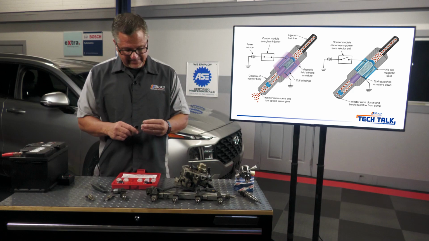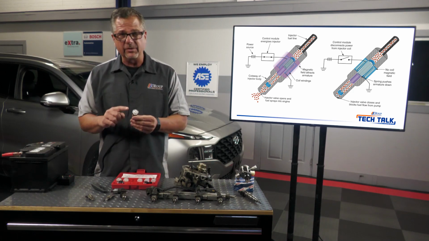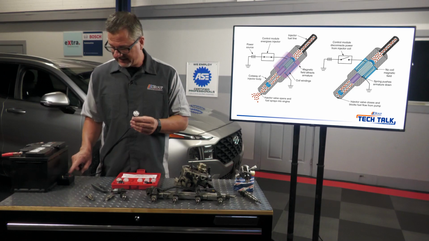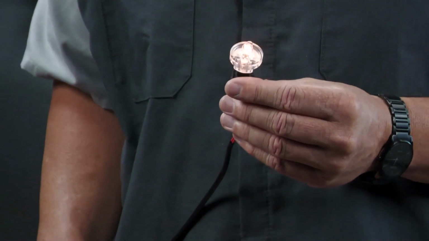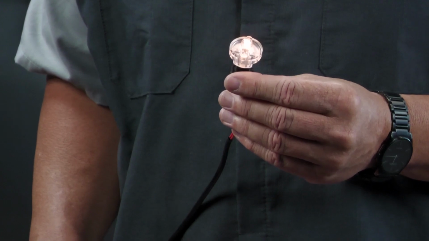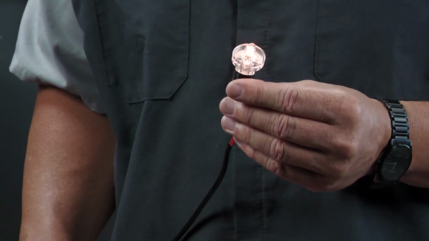This is a little light that's going to flick when we go to test the injector. Now this would be the computer pulsing it. So I'm going to hit this. I have it set to 100 pulses, but notice how fast it pulses. Watch this. It's almost so fast you can't even see it. I'll do it one more time. It looks like it's on steady, but it's actually pulsing.